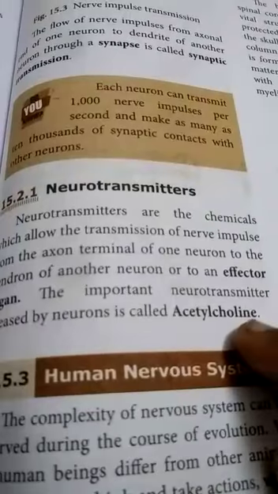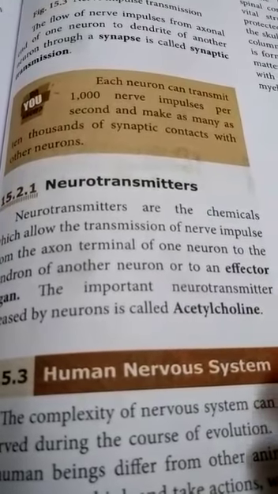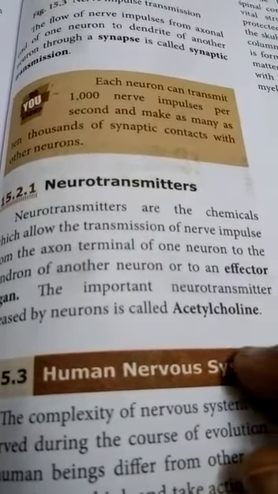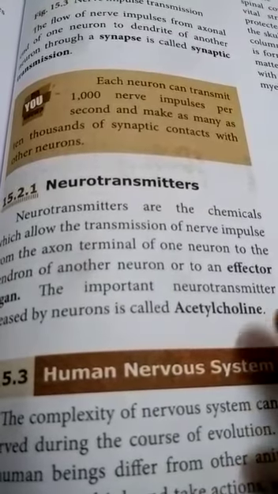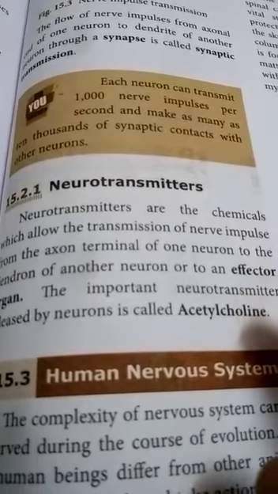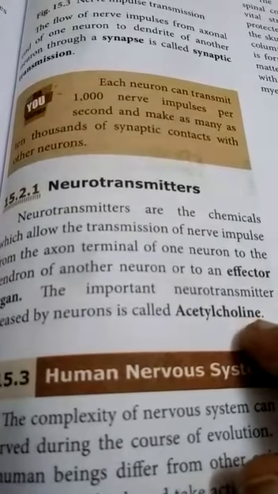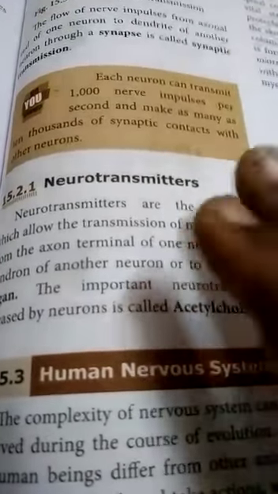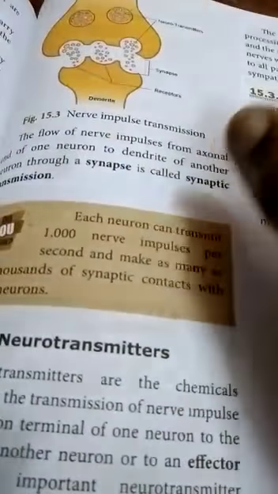So acetylcholine is more. What happens is that if acetylcholine is present in our body, the transmission is carried out in a very fast manner. So acetylcholine is one of the neurotransmitters. It passes the electric impulse in a very fast manner.